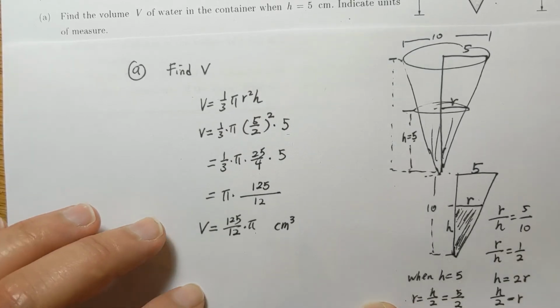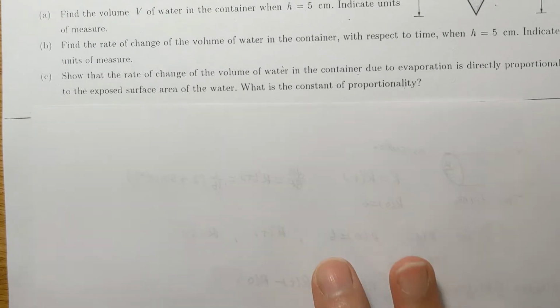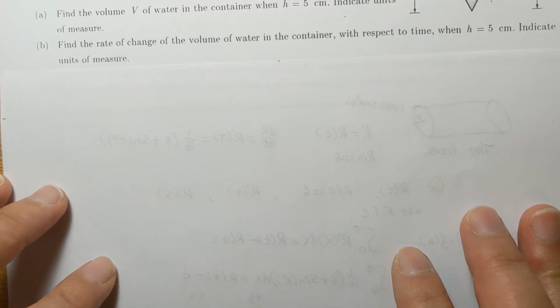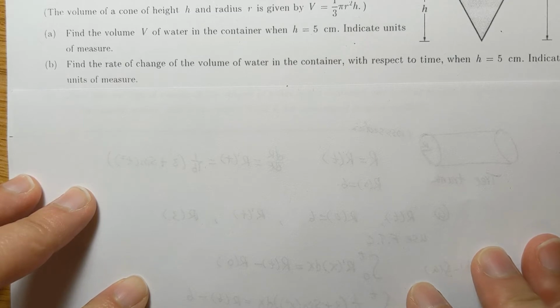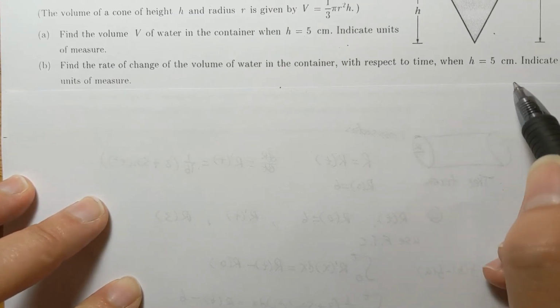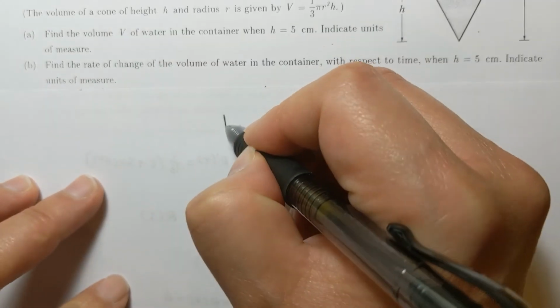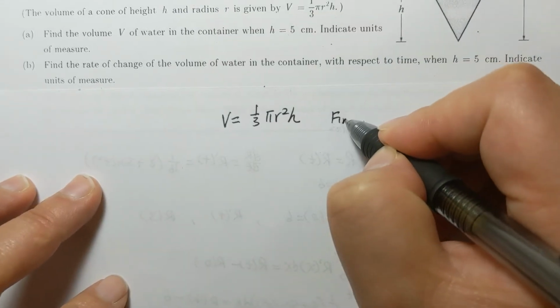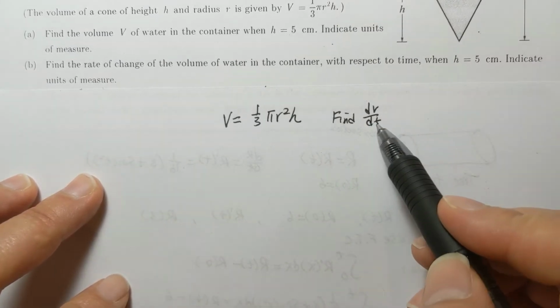Now let's take a look at part B. The question says: find the rate of change of the volume of the water in the container with respect to time when H equals 5. Indicate the unit of measure. So we have V equal to 1/3 pi r squared H, and we have to find dV/dt, because it is the rate of change of the volume with respect to time.